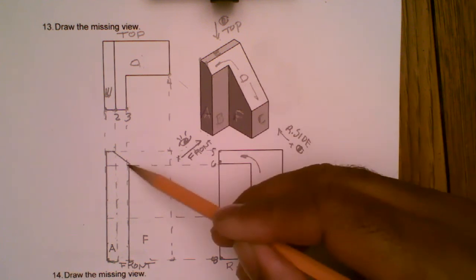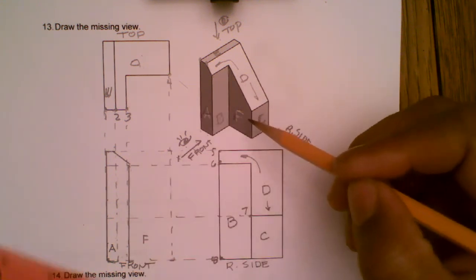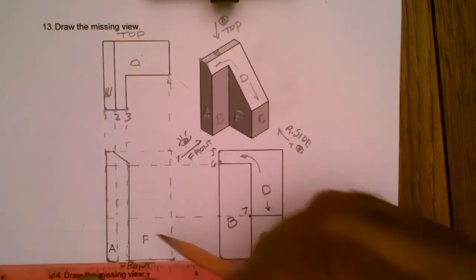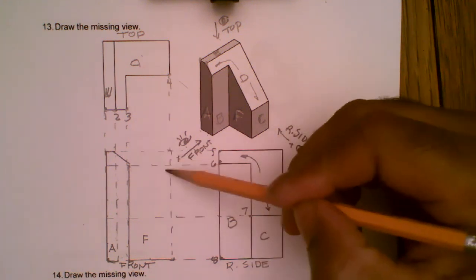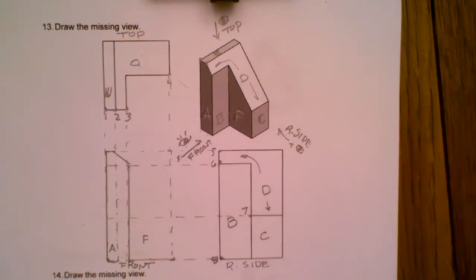The line right here is solid, so I have a solid line here. The base of F is solid, so I'm going to make that solid. And that solid line is called an object line. Remember this terminology because it's going to come back up over and over and over. So now I'm taking these projection lines that I made and I'm turning them into solid lines to lay out the shape.